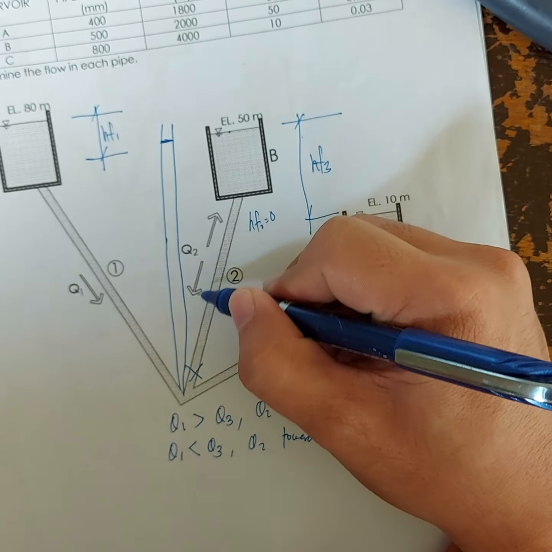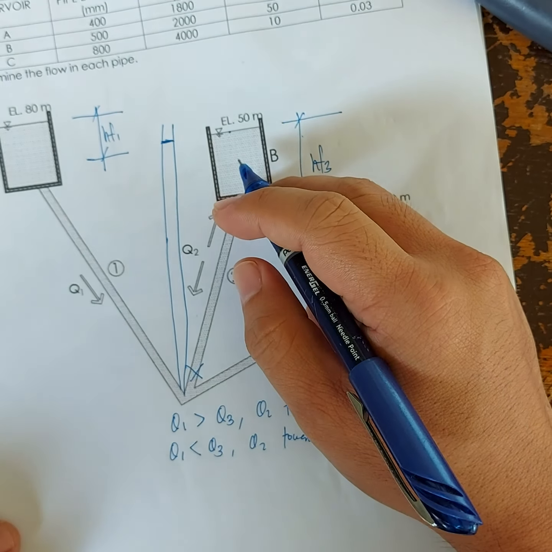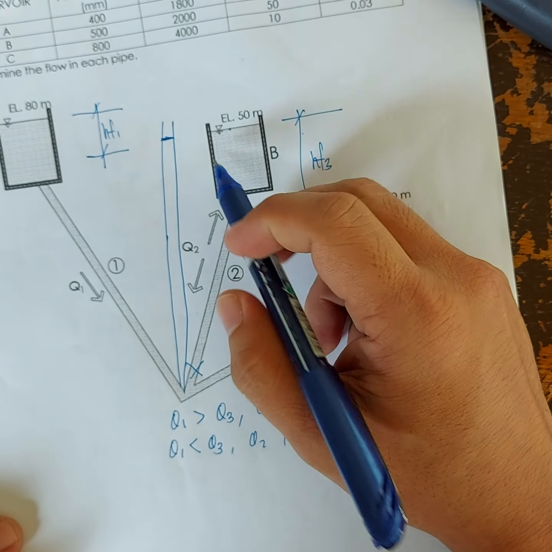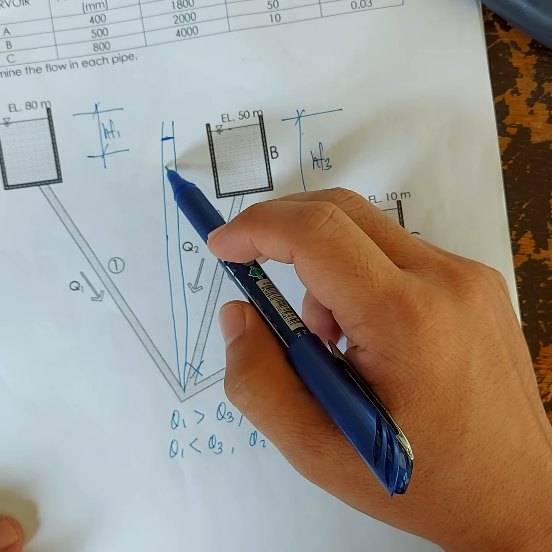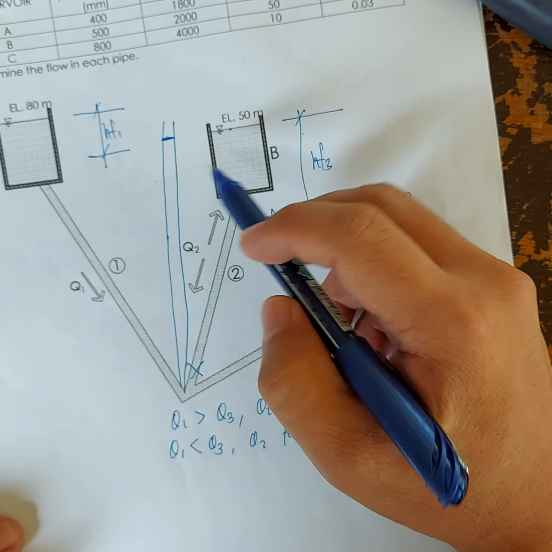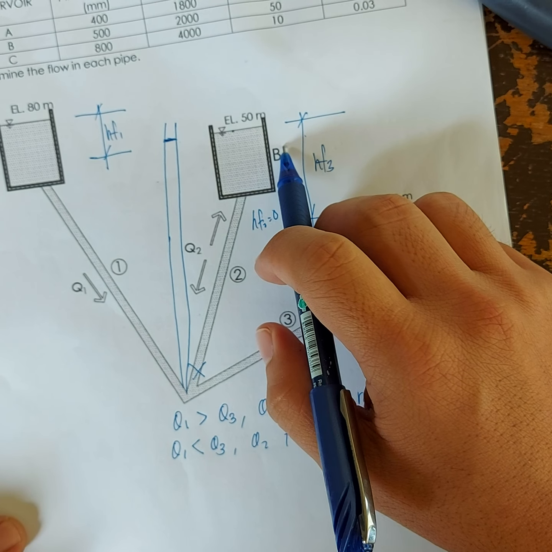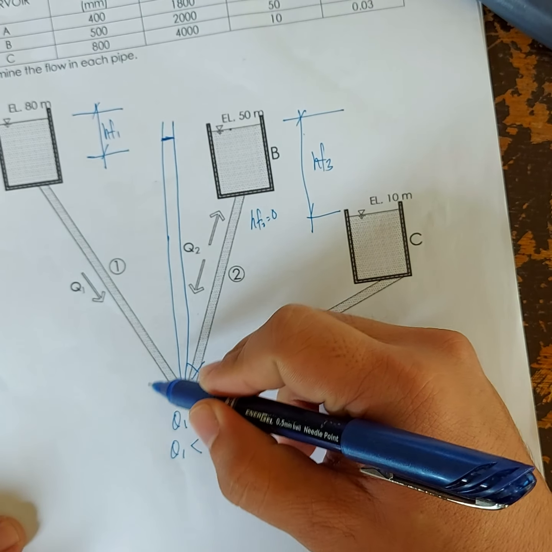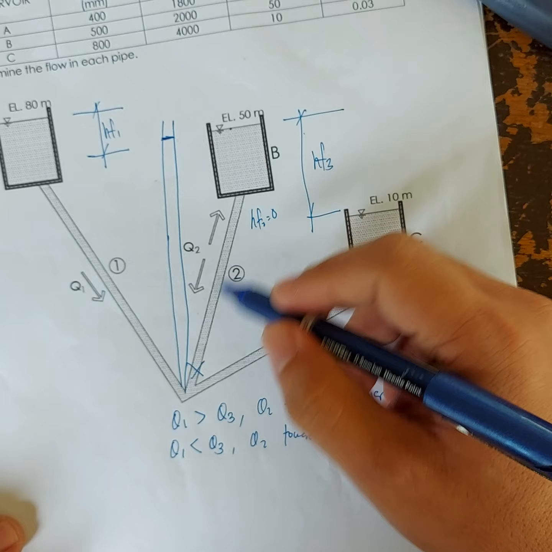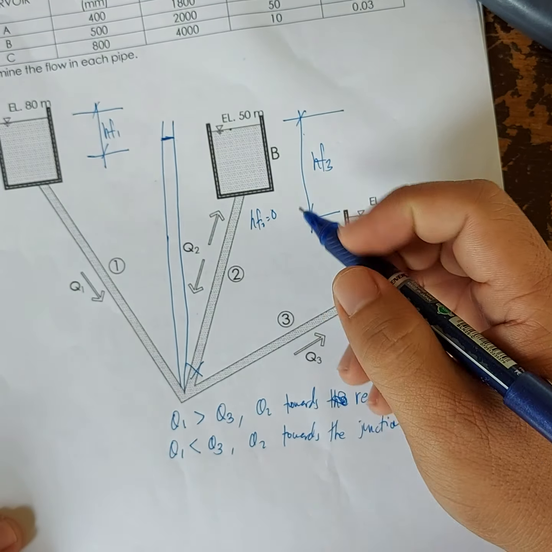The direction of Q2 is going downwards or going towards the junction. That also means that the piezometric reading is lower in terms of its elevation compared to the elevation of reservoir B. That means the pressure of the junction is not enough to push the water para pumunta doon sa reservoir B. No?